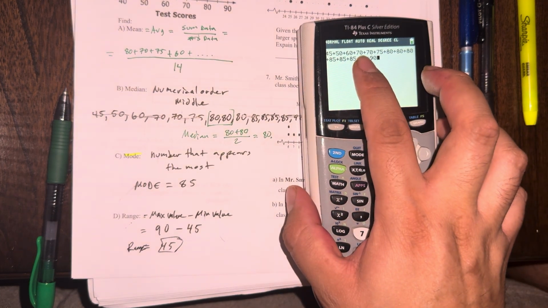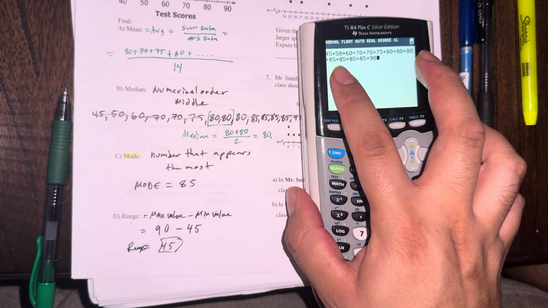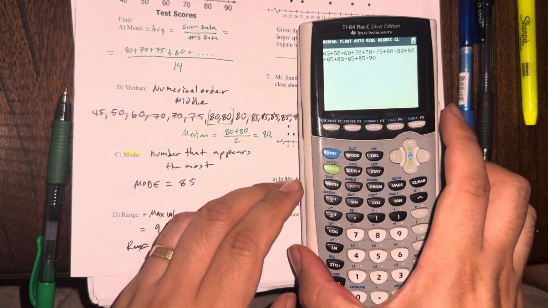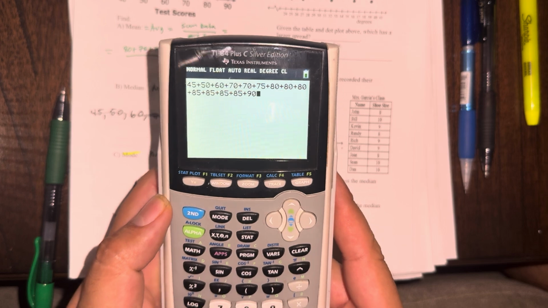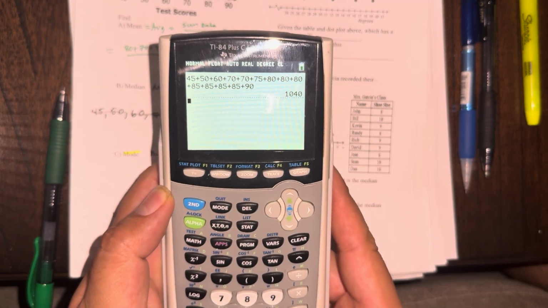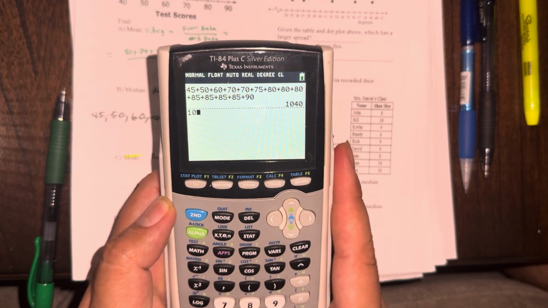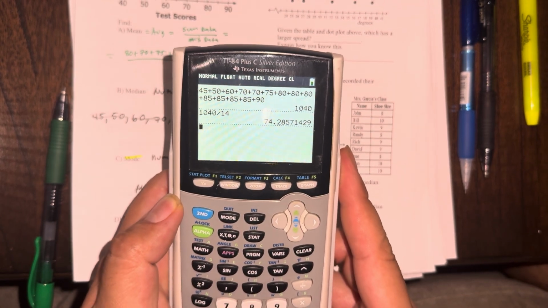Just confirming. 1, 2, 3, 4. There we go. Perfect. All right, so we're going to go ahead and add them. If you're using the calculator in the classroom, make sure you add them first, hit the equal sign. You should get 1040, and then you're going to divide that number, 1040, by the number in the data set, 14.